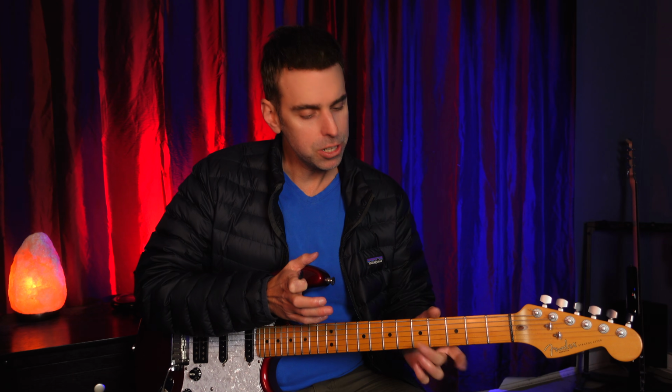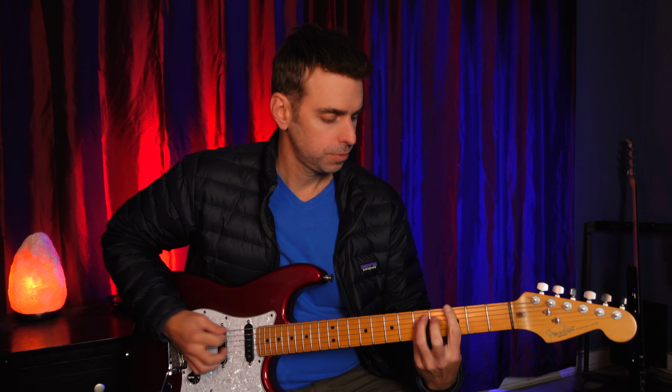So here's an example of something that's a little bit more colorful, but still using the same concept of keeping some common tones, but adding a couple that didn't exist in the first round of the progression.